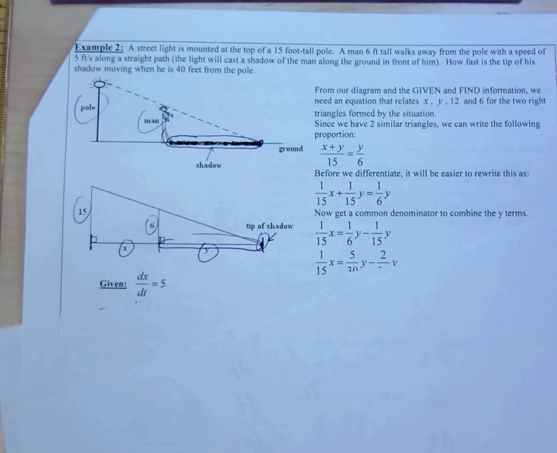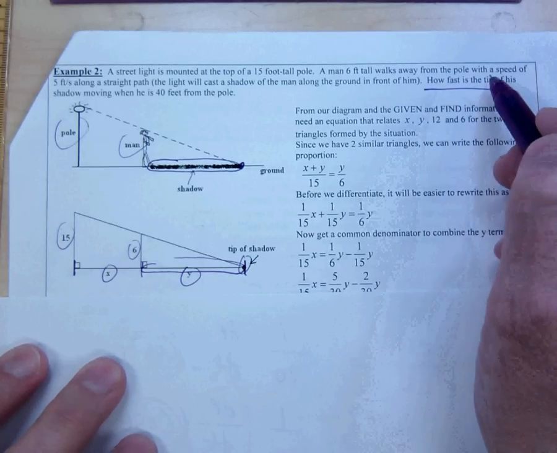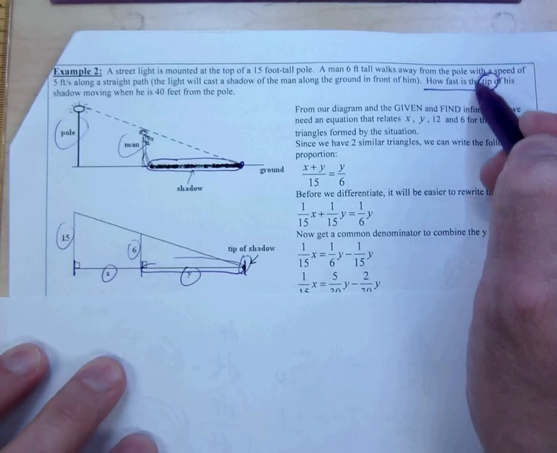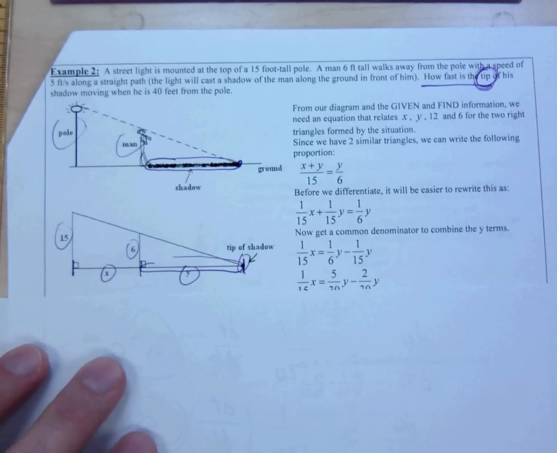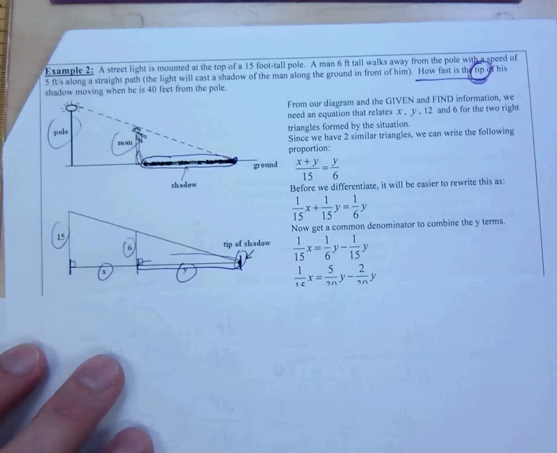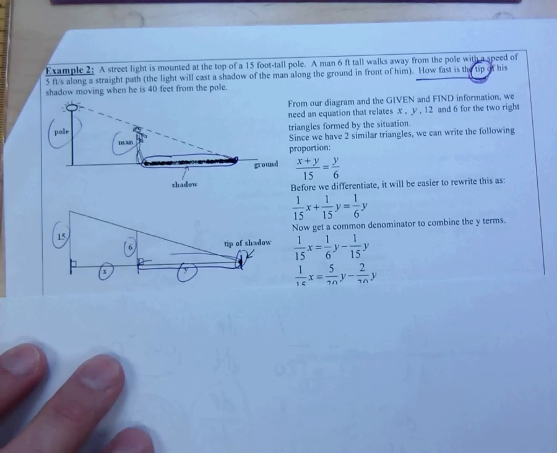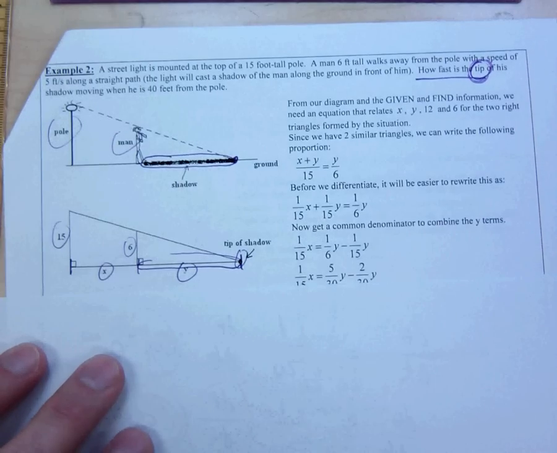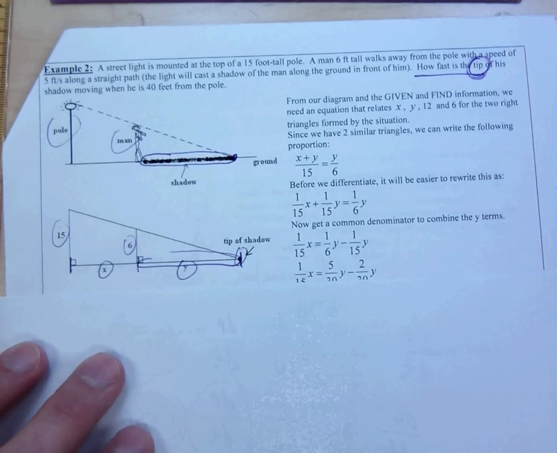What do we want to find? We want to find how fast the what? The tip is moving. It does not say find the rate at which the length of his shadow is changing. Those are not the same thing. The length of his shadow and the rate at which the tip of his shadow is changing are not the same thing. Is that clear? I've got to clarify that first.